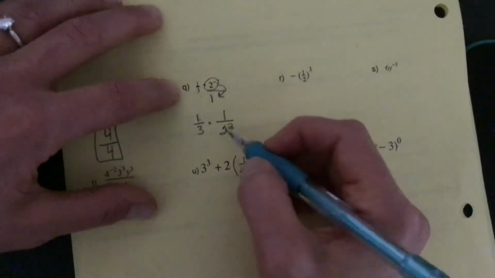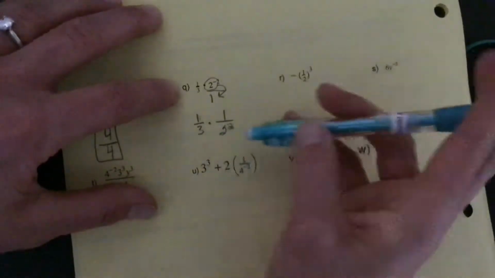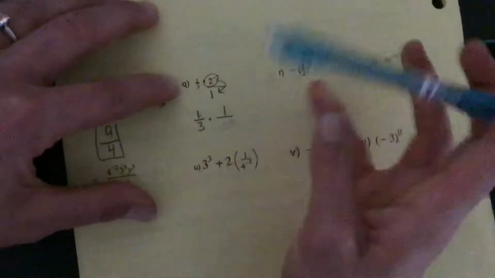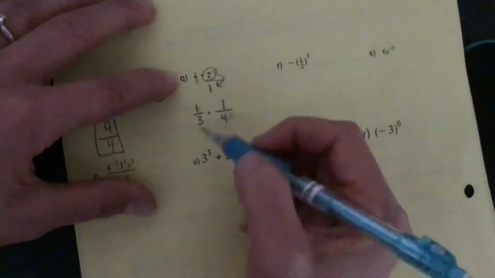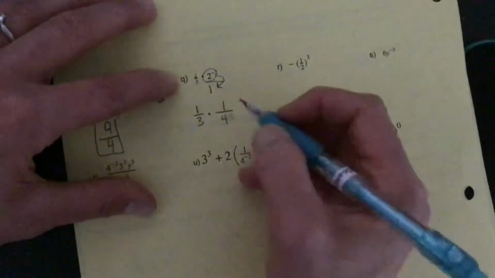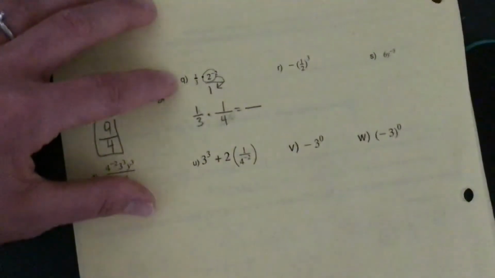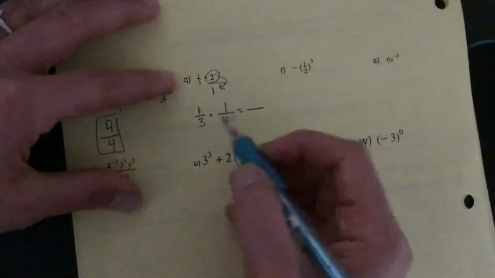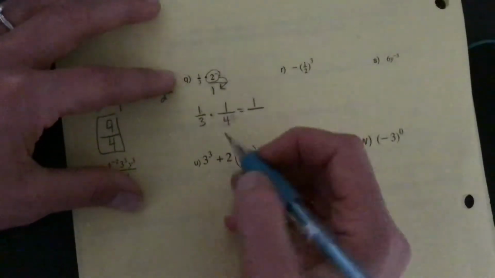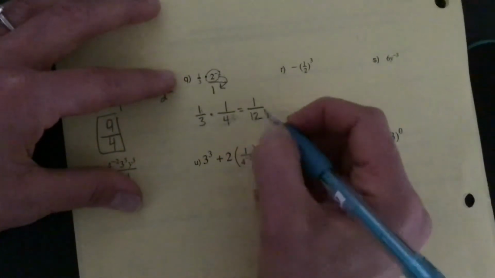Okay, so 2 squared, what's 2 times 2? That's 4, and for lack of space, I'm just going to do that. So now I've got 1/3 times 1/4. And I know you know how to multiply fractions. We multiply numerator times numerator and denominator times denominator, right? So 1 times 1 is 1, and 3 times 4 is 12.